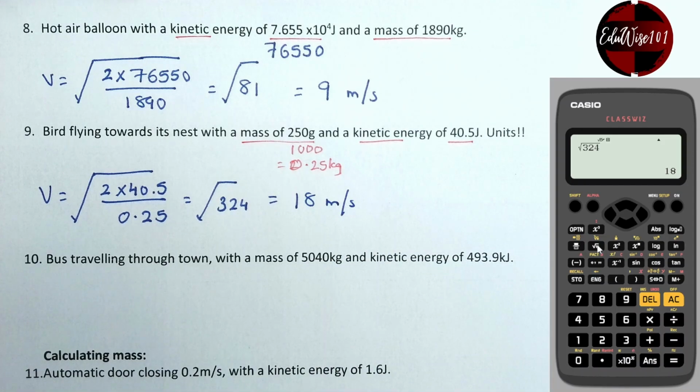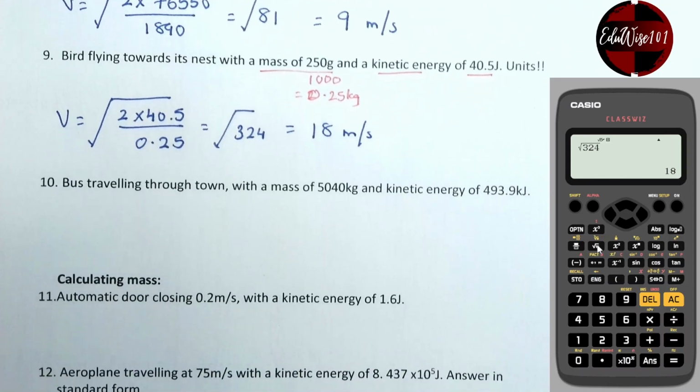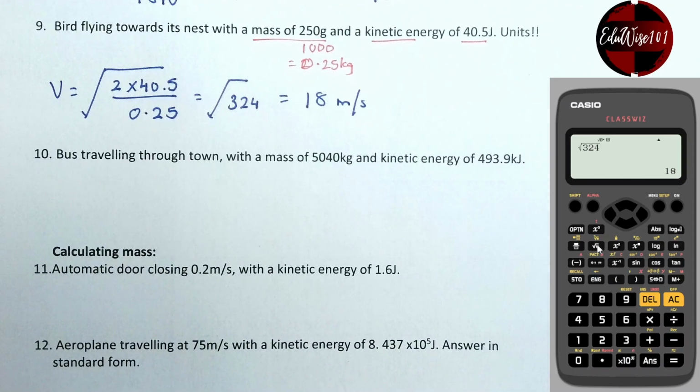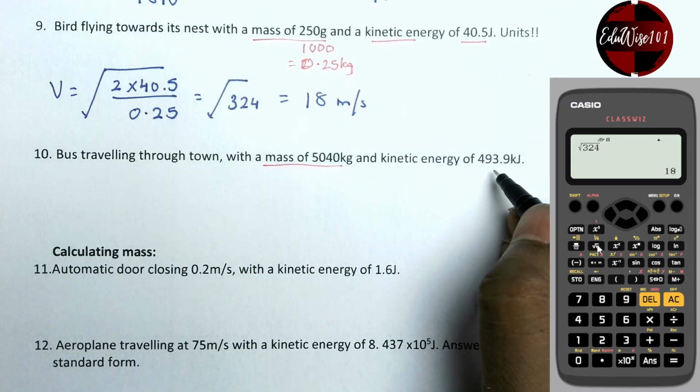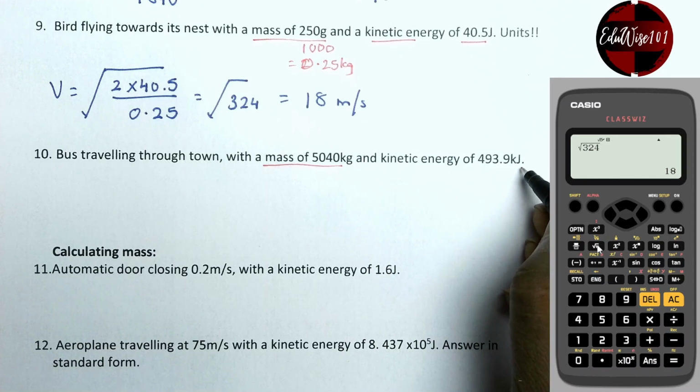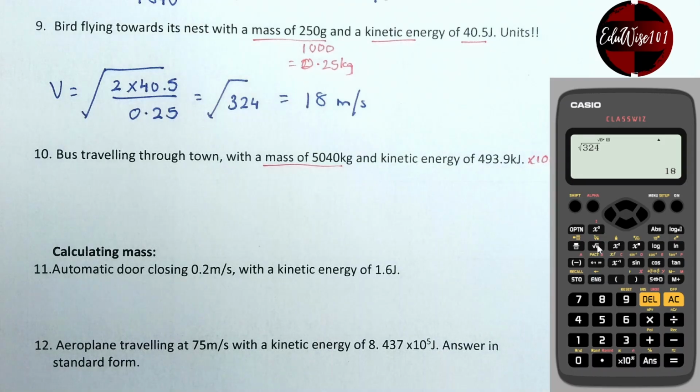Question number 10. A bus traveling through town with a mass of 5040 kilogram with a kinetic energy of 493.9 kilojoules. So you need to multiply that by 1000.